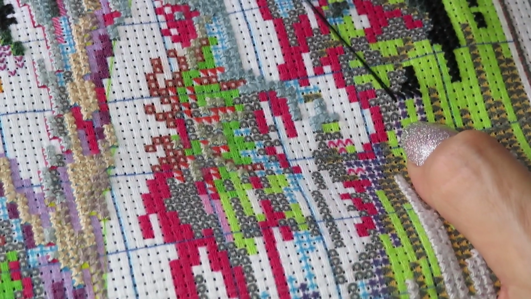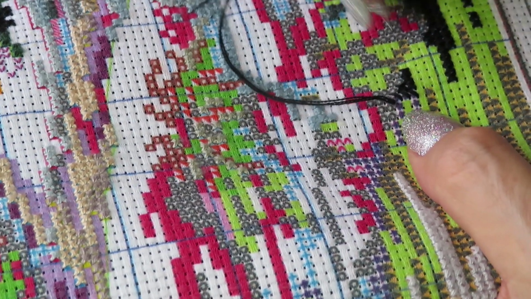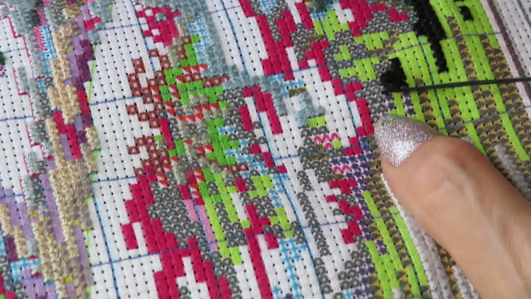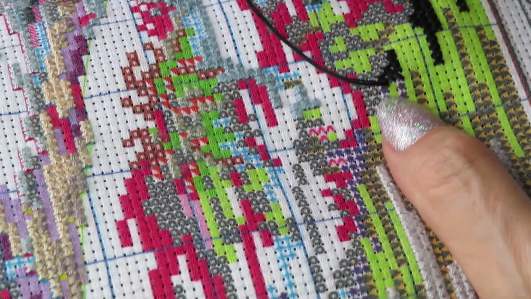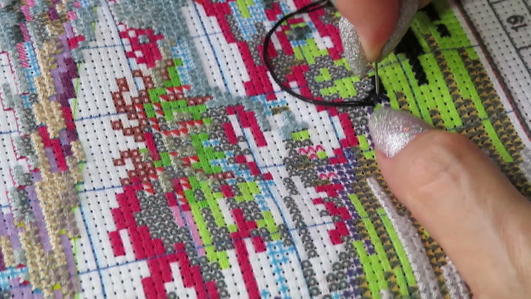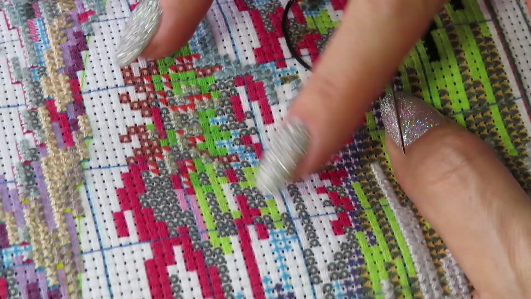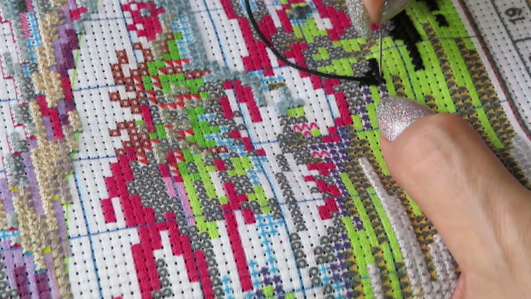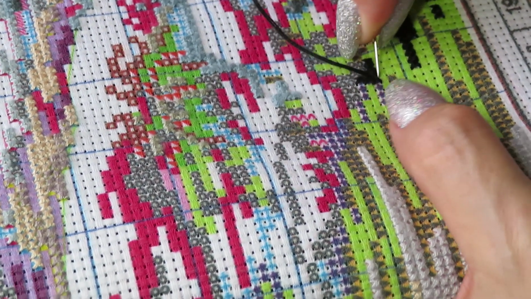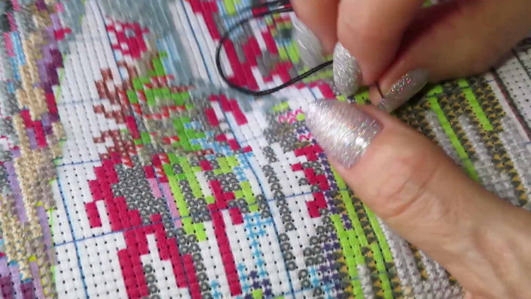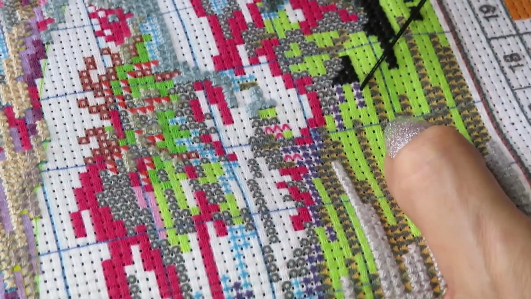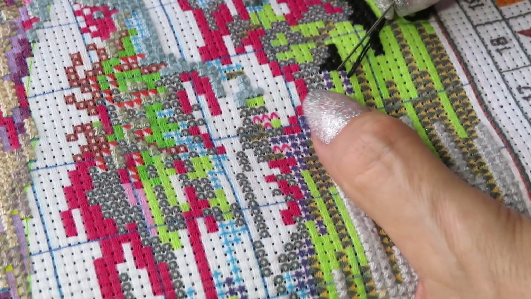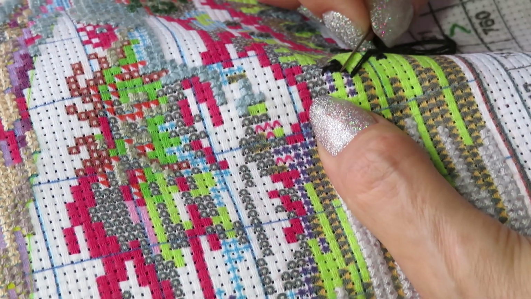I think I'm still going to do it in 3 threads, do a half stitch, and after I wash the canvas and all this color is gone, I will do that glittery thread on top of the half stitch at the same time. So please tell me what you think about whether this is a good idea or not.